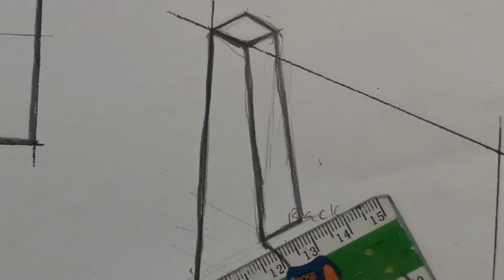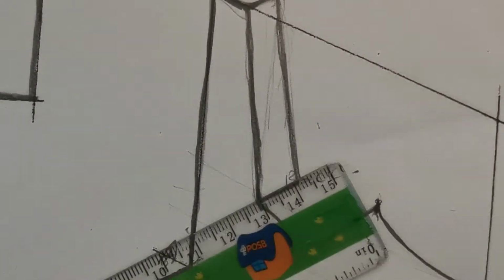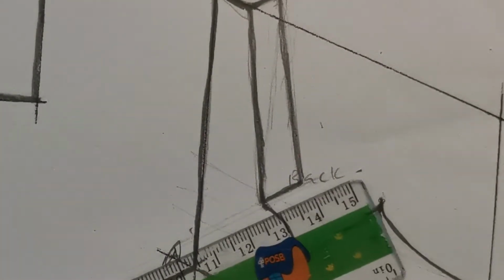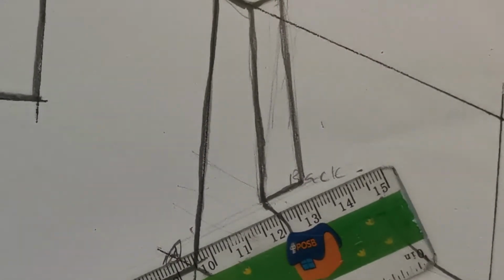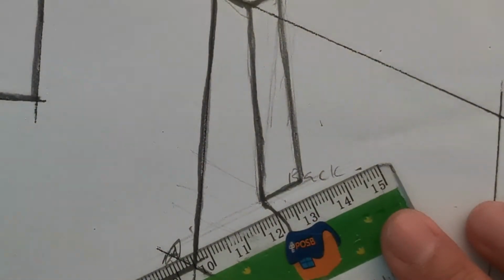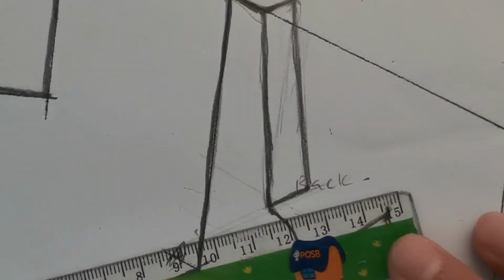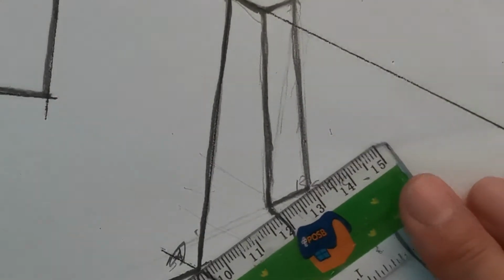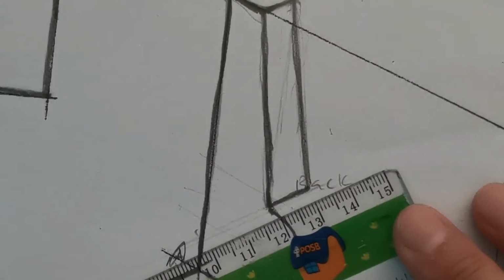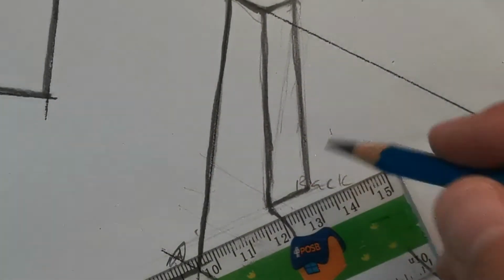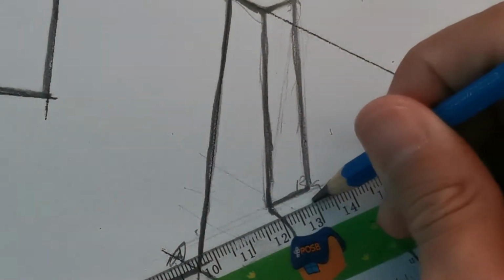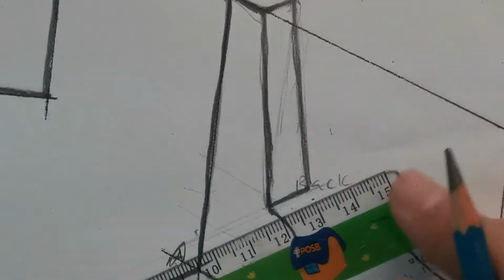If I use my reference as 12, start from 12 for example. The ruler cannot be in this direction, cannot be in this direction. Which direction should it be? The angle must be parallel to the reference. Now this is the reference. 10 mm, I put a dot.